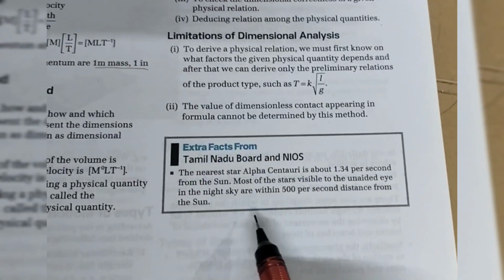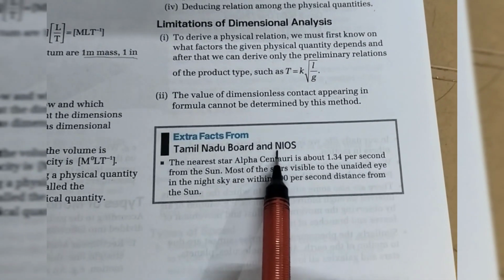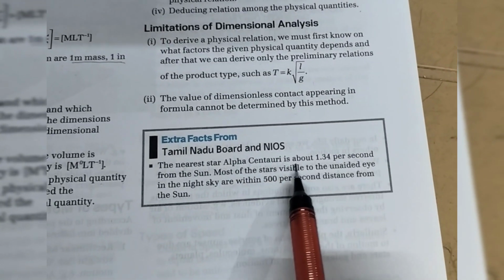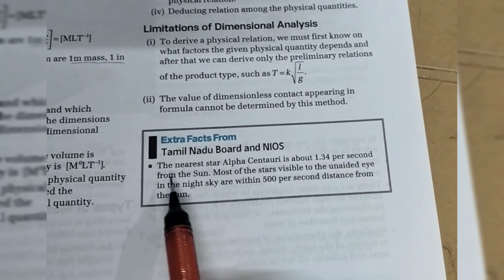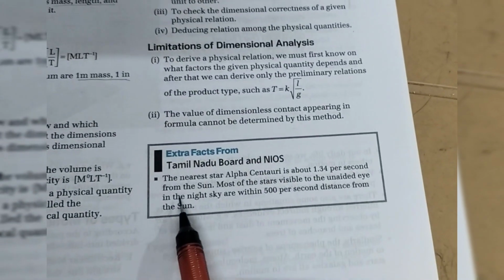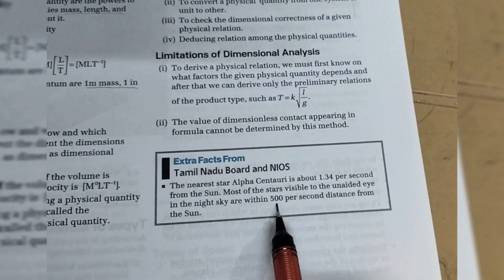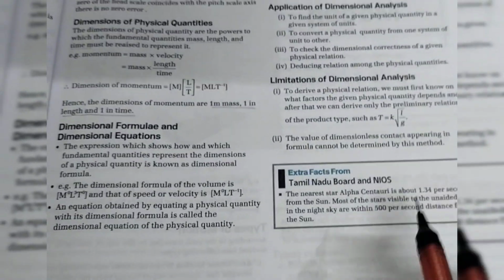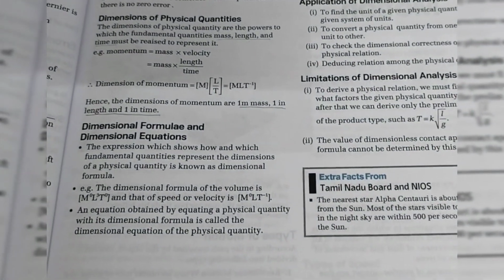So these are some extra facts from the Tamil Nadu board and NIOS. The nearest star, Alpha Centauri, is about 1.34 parsec from the sun. Most of the stars visible to the unaided eye in the night sky are within 500 parsec distance from the sun. So here we have completed this chapter.